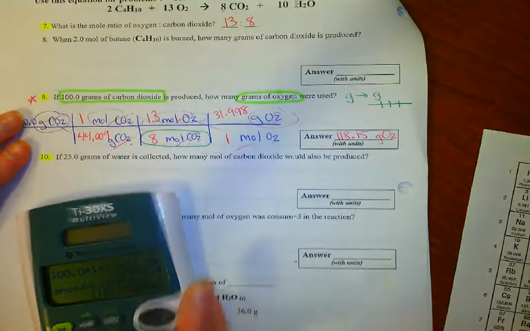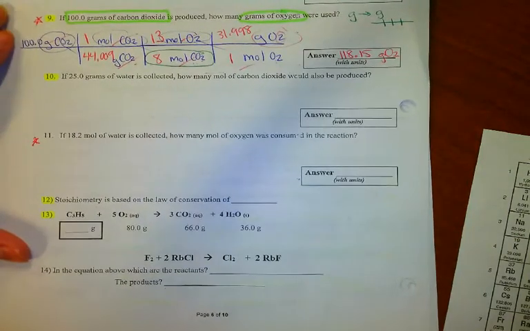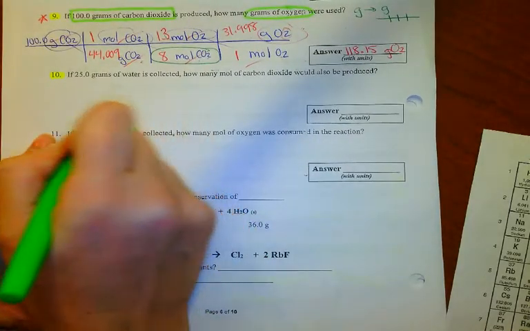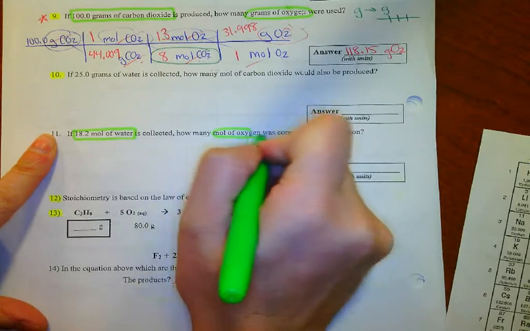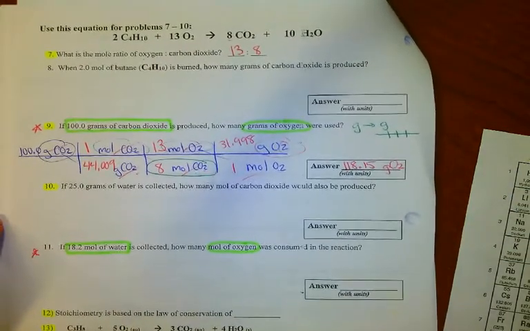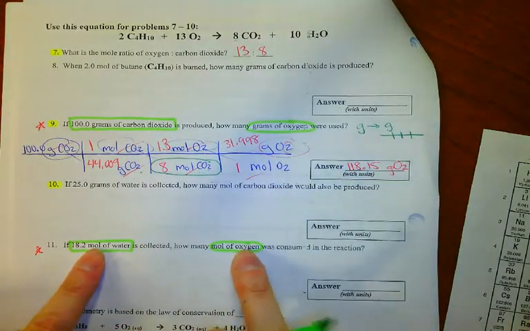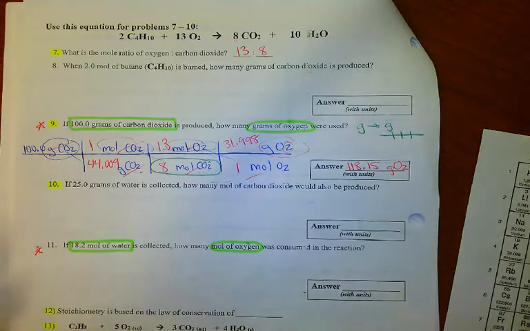That's a doozy. Okay, number 11 is a lot nicer. 18.2 moles of water is collected. How many moles of oxygen was consumed in the reaction? So I'm starting in a very different place here. This one had me go from grams to grams. This one's starting me at moles, and it's telling me I can end at moles.